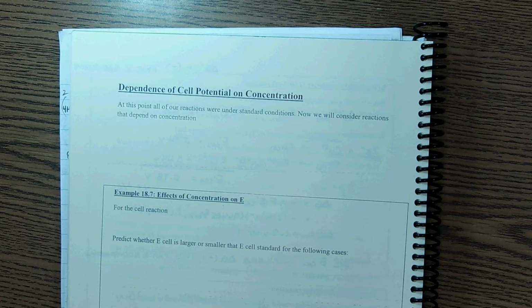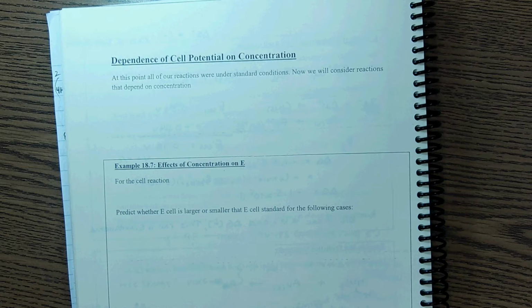So far, we've described cells under standard conditions. In this section, we're going to consider the dependence of the cell potential on concentration and therefore start to change the standard condition. Under standard conditions, everything has a concentration of 1 molar, and we would expect that the potentials are going to be based off of the standard potential chart that we saw in the back of the notebook. However, what happens when we look at changing that concentration and how that would affect moving the reaction either towards the reactants or towards the products?